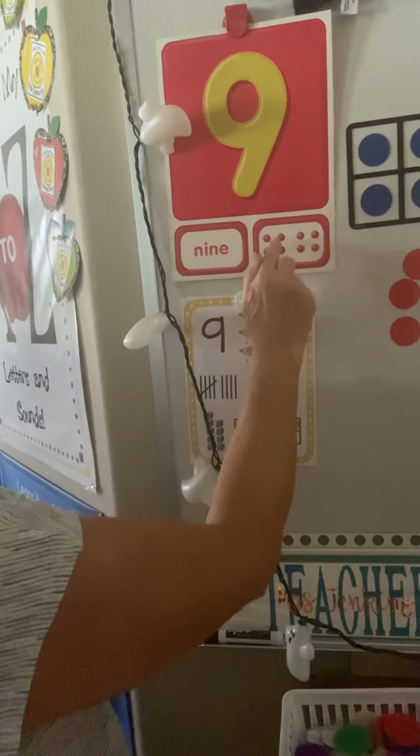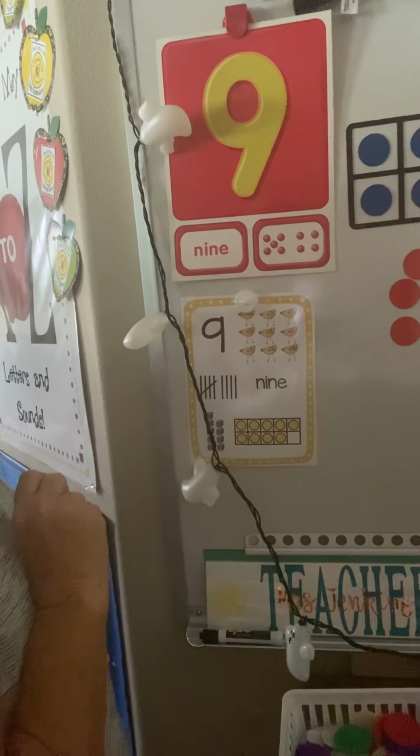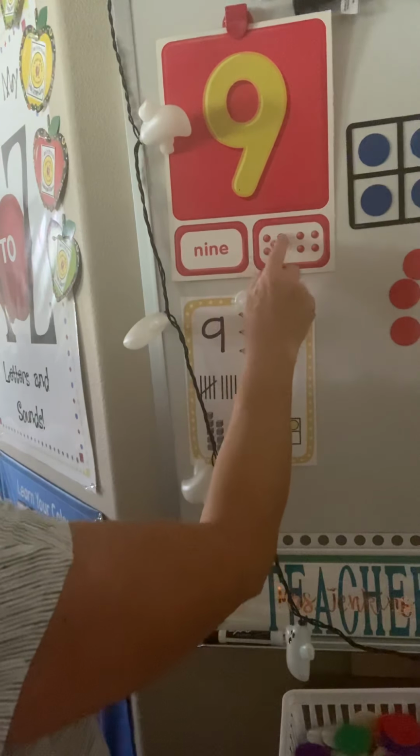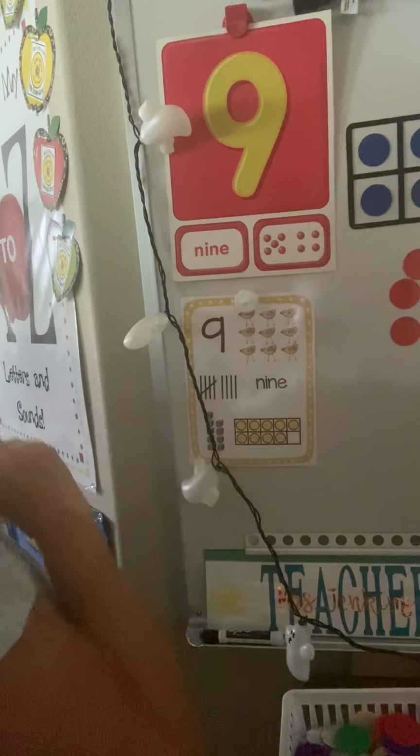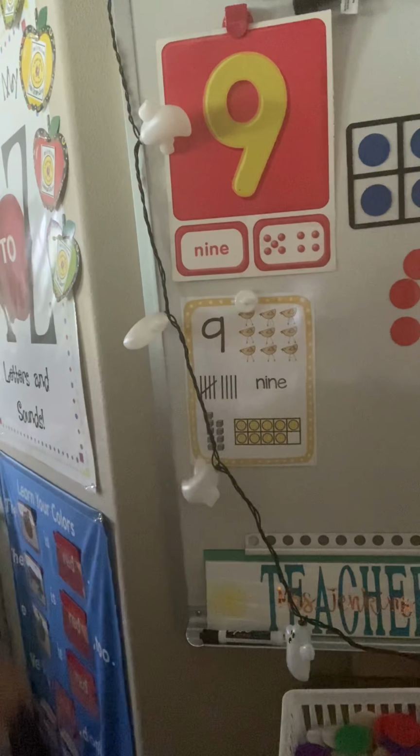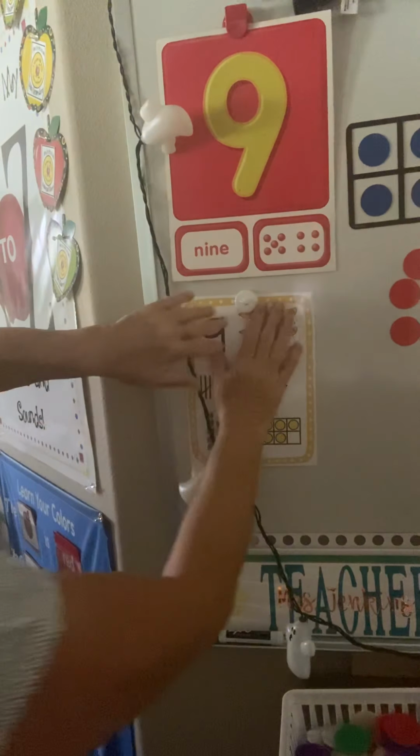This is showing you 9 counters. 1, 2, 3, 4, 5. That 5 looks like the dots on a dice, doesn't it? 1, 2, 3, 4. One more in the middle is 5. 6, 7, 8, 9. That looks like a square because there's 1 in each corner. So to me, that reminds me of 5 on one hand, 4 on the other. 5, 6, 7, 8, 9. Okay, good. All right, this shows us a little more about 9.